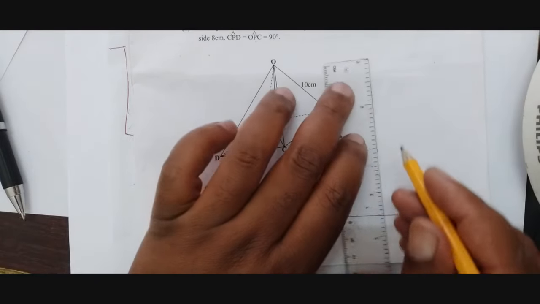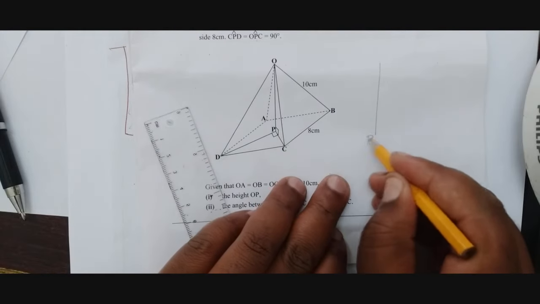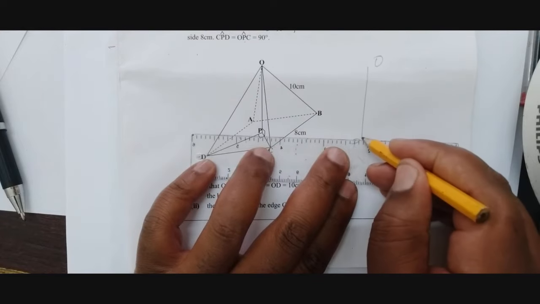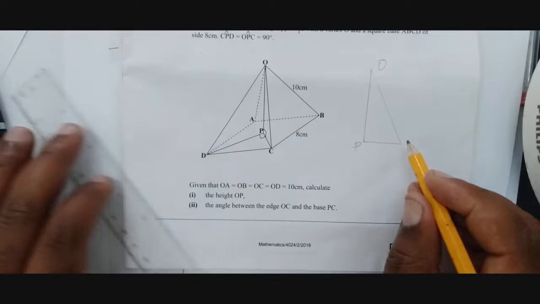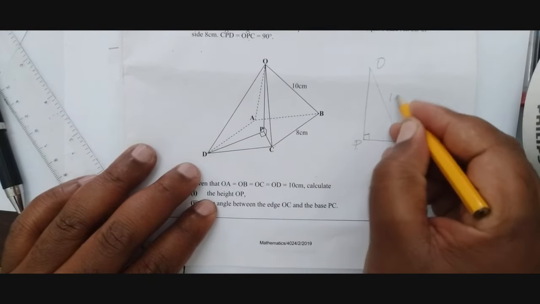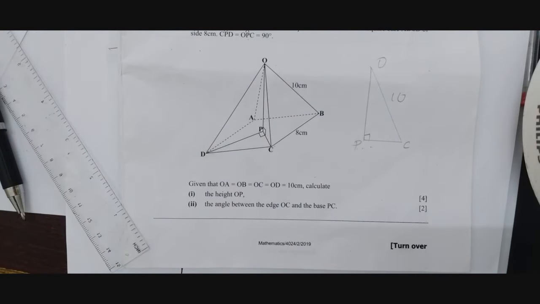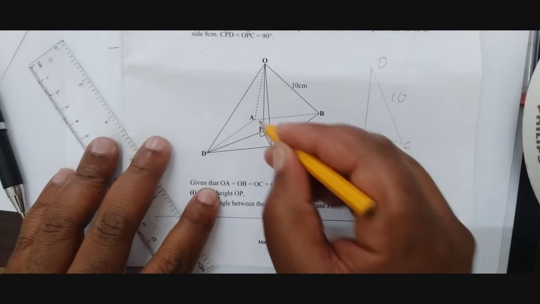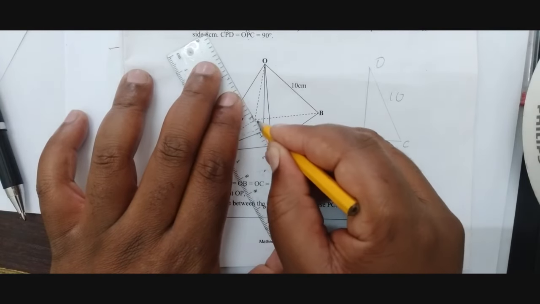We need to have this kind of an arrangement. This is our P and this is our O, and this is our C. So we know that this is 10, but we need to find PC. How can we do it? We can find this diagonal from this.